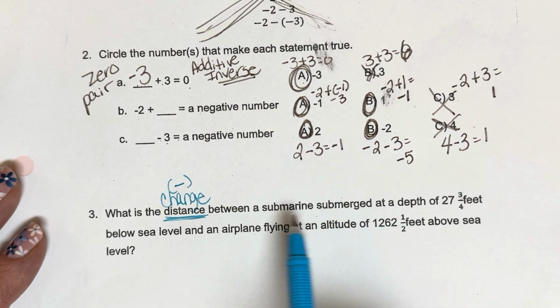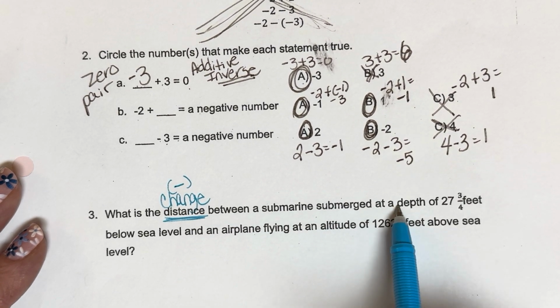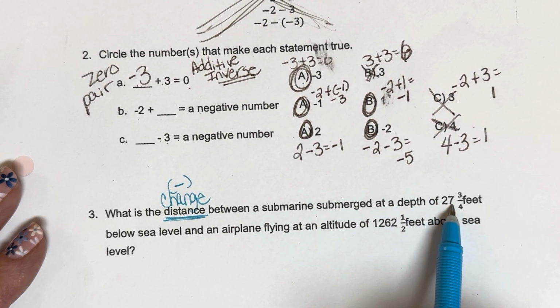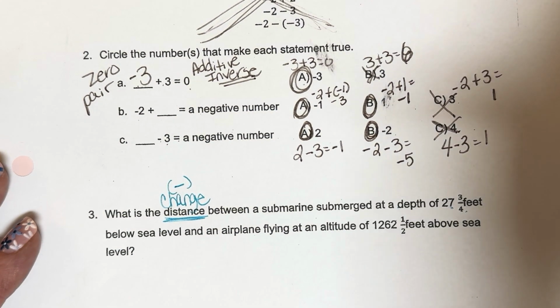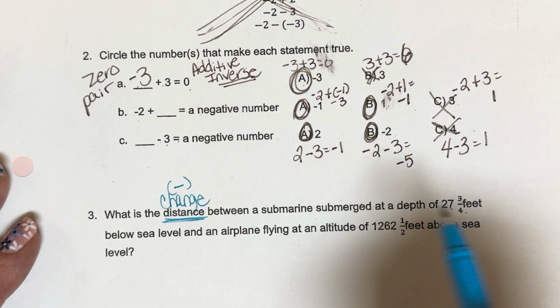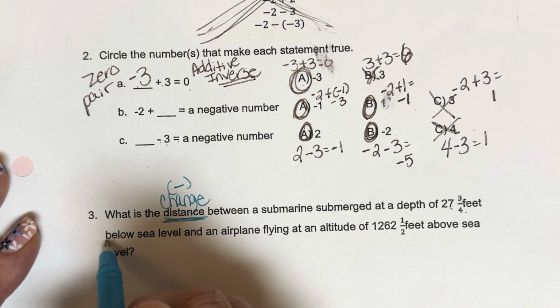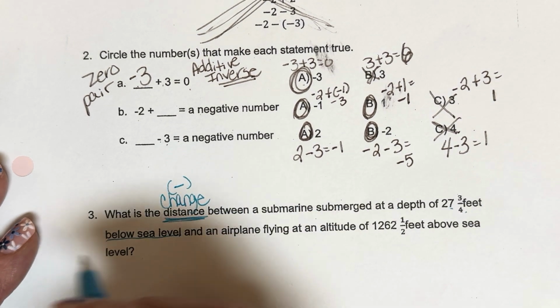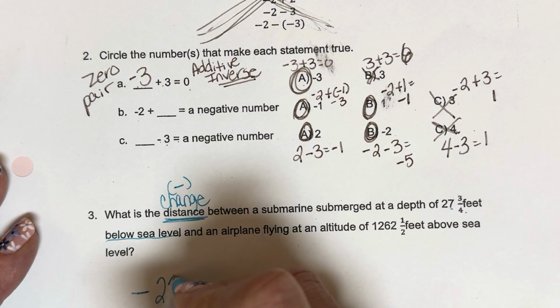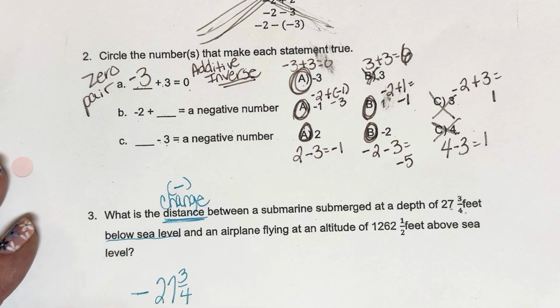We already know that. Between a submarine submerged at a depth of 27 3/4 feet. Submerged means it's just underwater. 27 3/4 feet below sea level. If it's 27 3/4 feet below sea level, that's going to be a -27 3/4 feet.